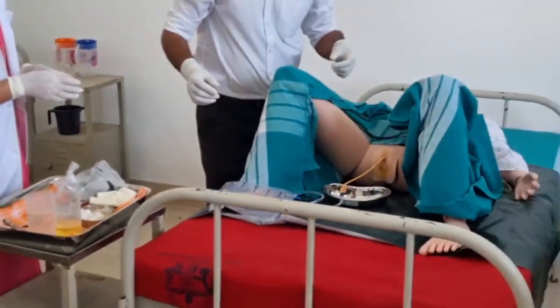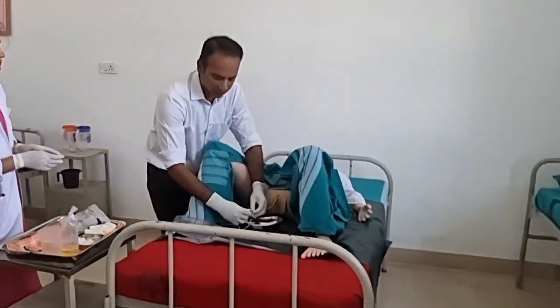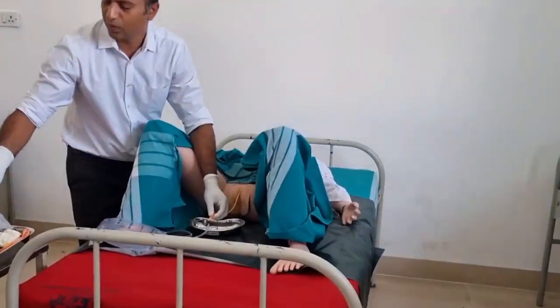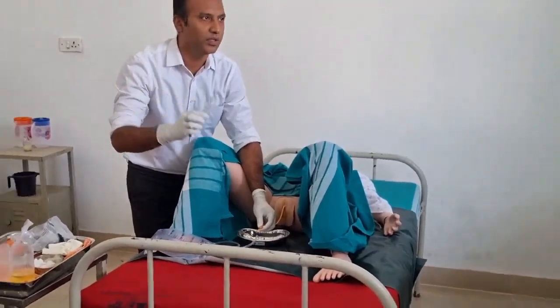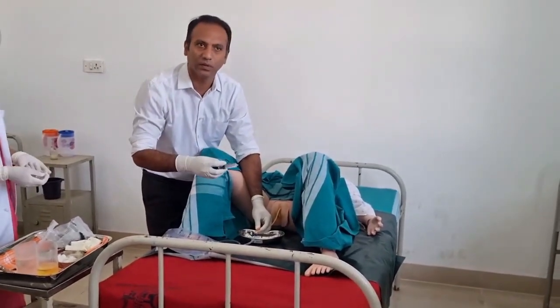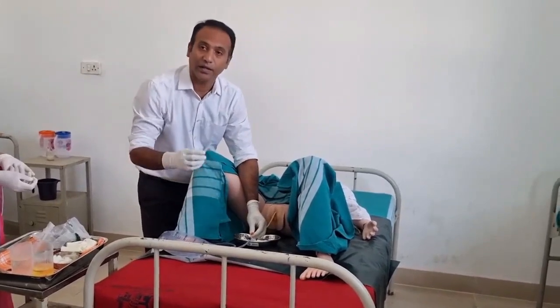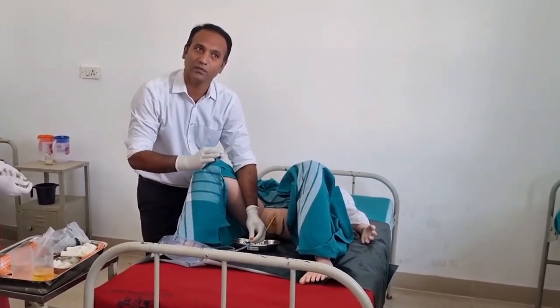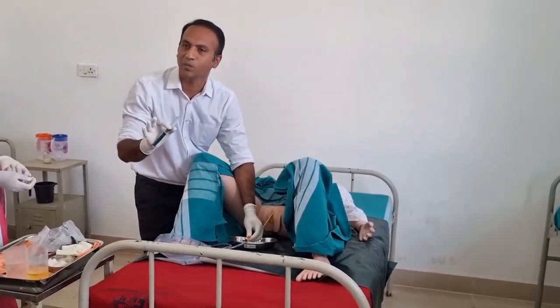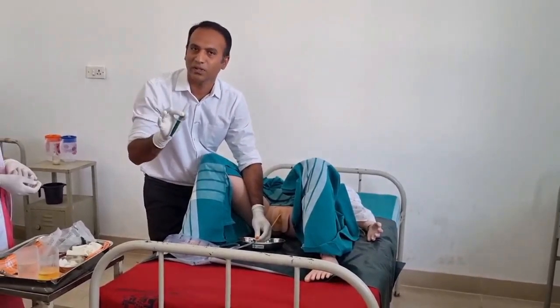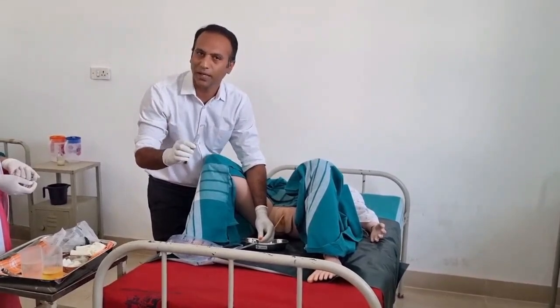So now the inflating part. See, we already loaded 10 ml of sterile water to inflate the balloon of the catheter. And remember, after doing the procedure, you have to document in the case sheet how many ml of sterile water is used to inflate the balloon.